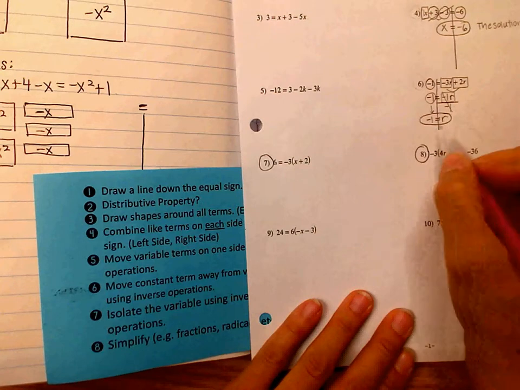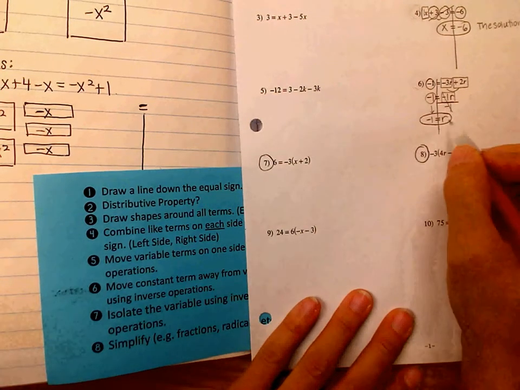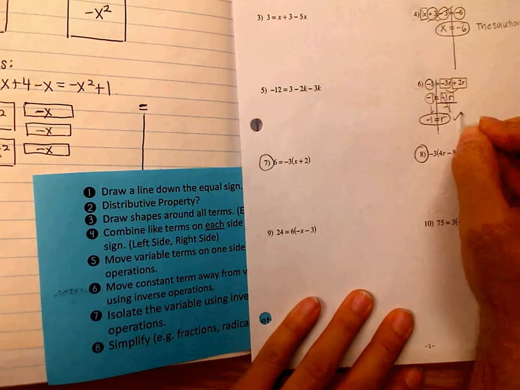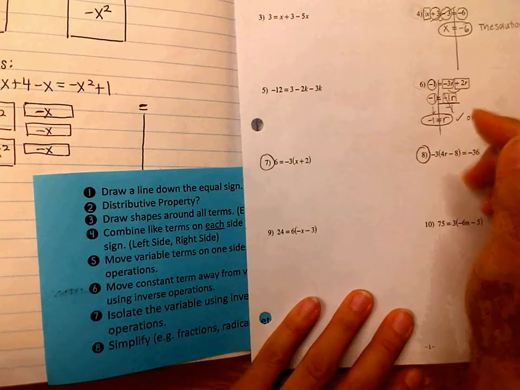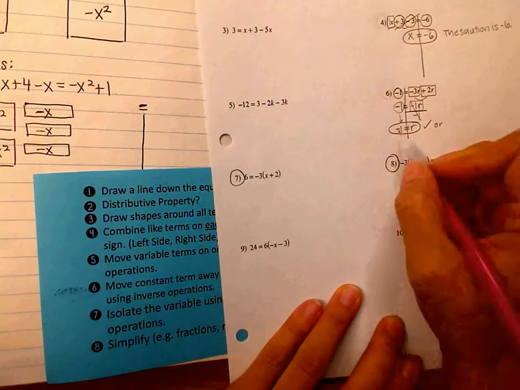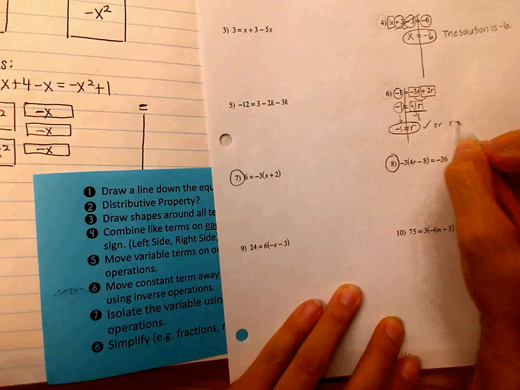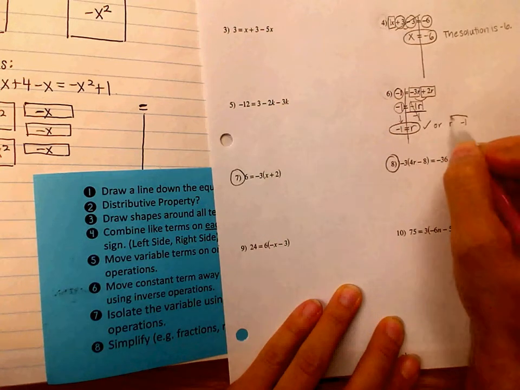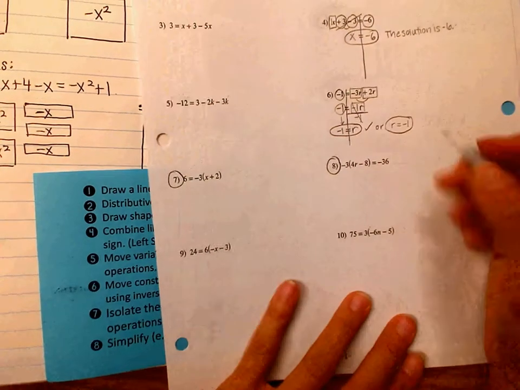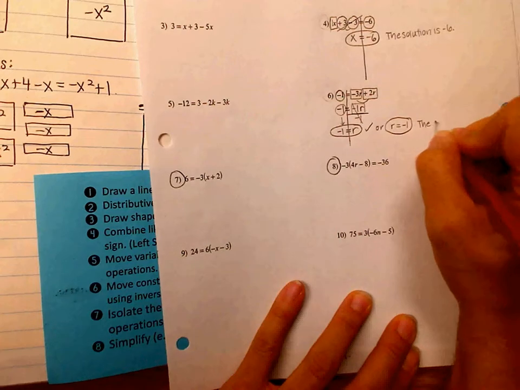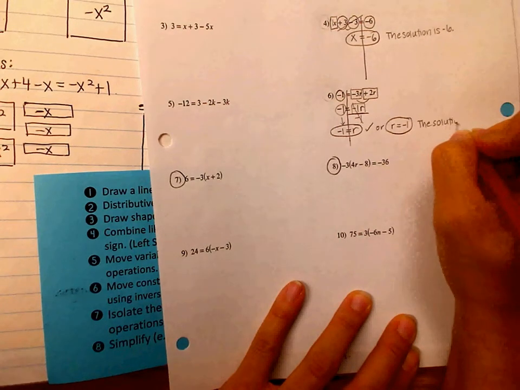Some of you are not comfortable with the variable being on the right side. This is fine, but you could rewrite it and just switch them up. You can put the r on the left side and the negative 1 on the right side, and your answer is negative 1. So the solution is negative 1.